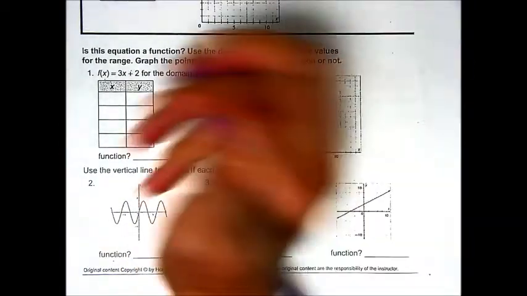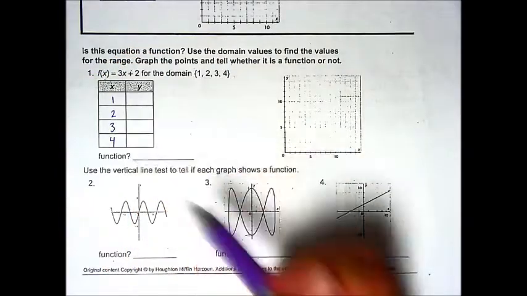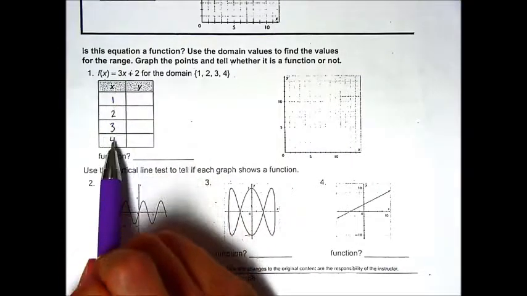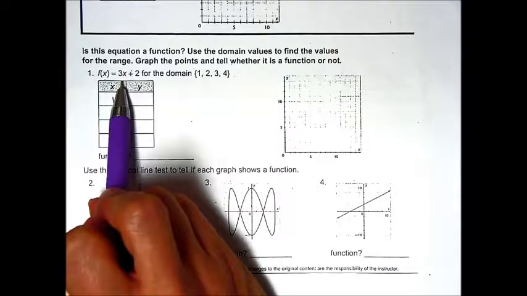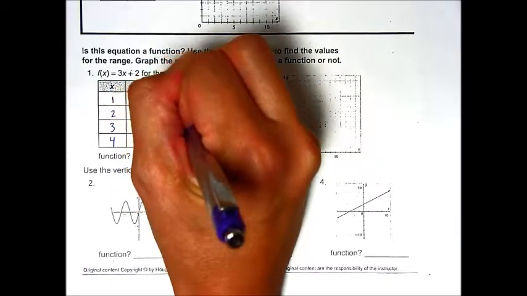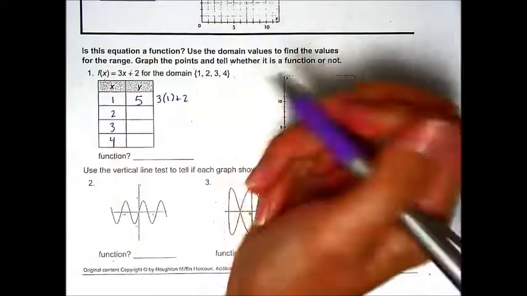So if they're telling me my domain is 1, 2, 3, and 4, I'm going to put those as my x values, and then I'm just going to evaluate this function 4 separate times by substituting in those numbers for x. So in other words, in the first row, I'm going to do 3 times 1 plus 2, which is 5.